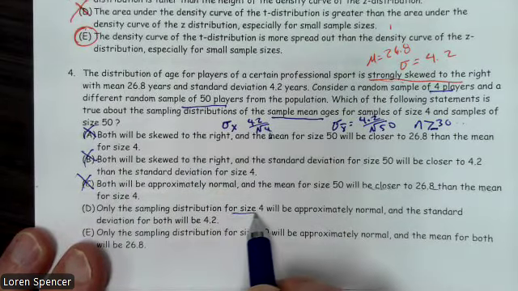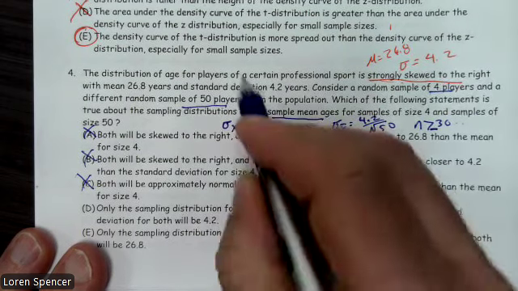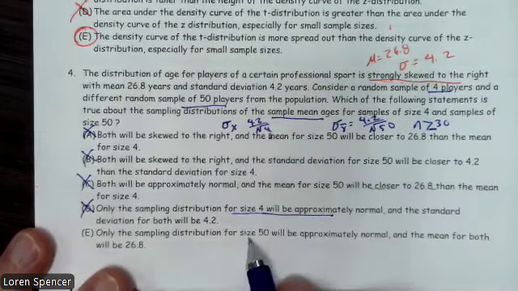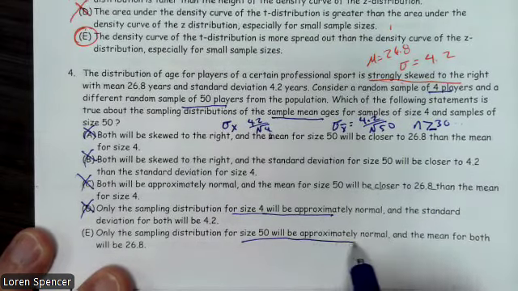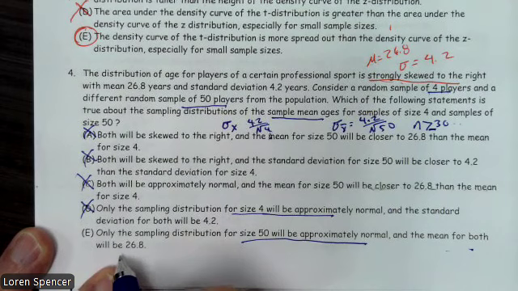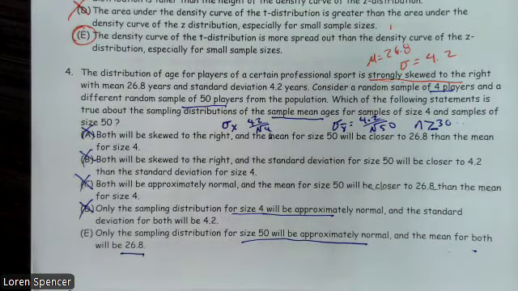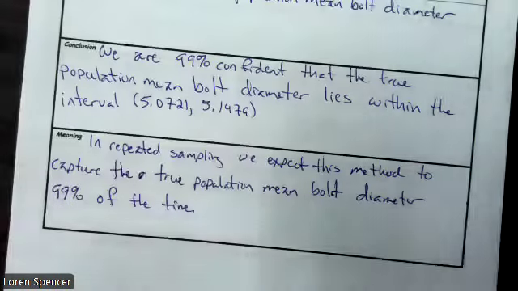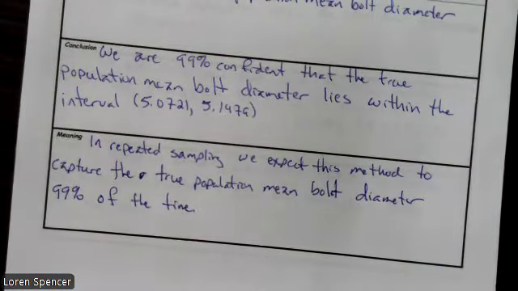Only the sampling distribution for size 4 will be normal? Nope, that one will not be. Only the sampling distribution for size 50 will be normal, and the mean for both will be 26.8. Remember what I always say, the mean is the mean is the mean. We're good with the mean. It doesn't change, okay? And I mean that. Number 5.